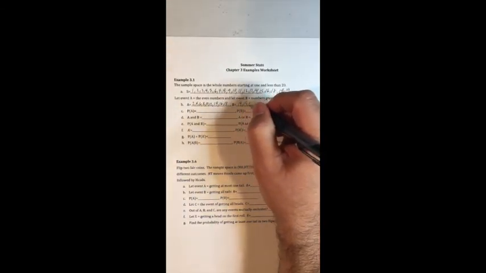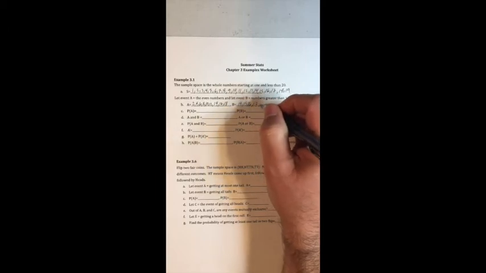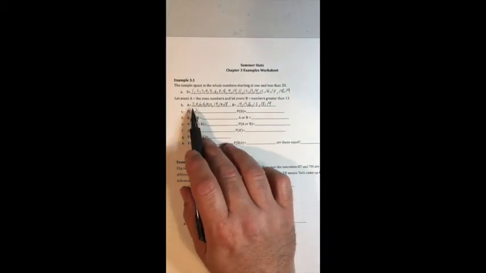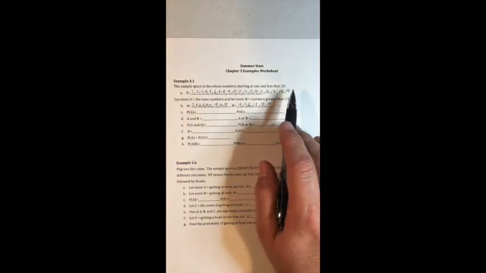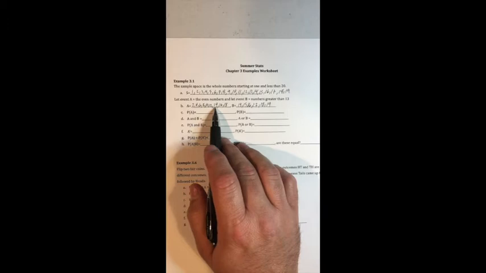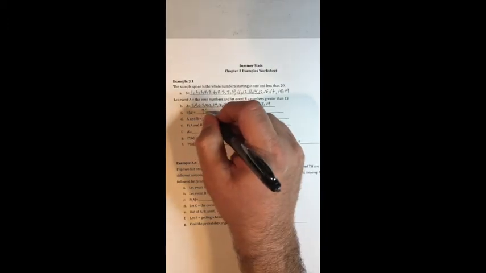Event B, numbers greater than 13. So 14, 15, 16, 17, 18, 19. And now we can look at some probability. First of all, the size of our sample space is important when we're calculating probability. We can pretty clearly tell there are 19 items in our sample space. And so the probability of A will be the number of things in A divided by the number of things in S. So 1, 2, 3, 4, 5, 6, 7, 8, 9 numbers in A out of 19. So 9/19 is the probability of A.